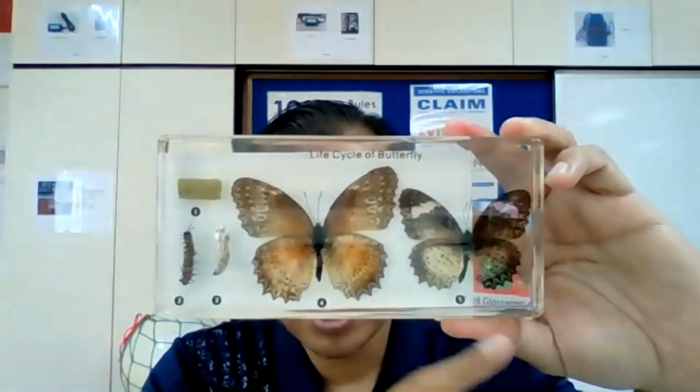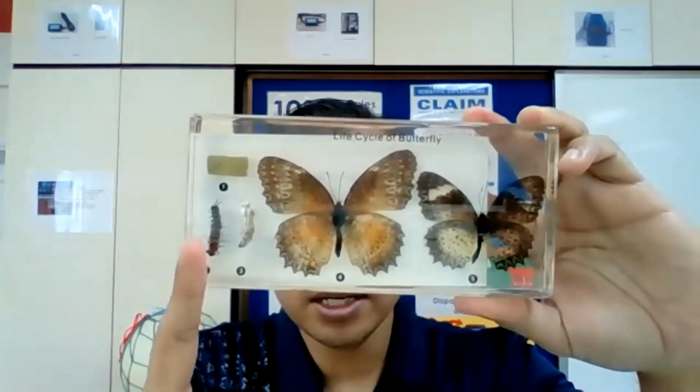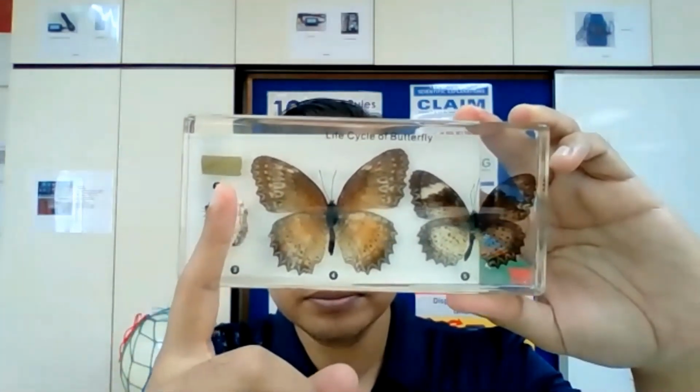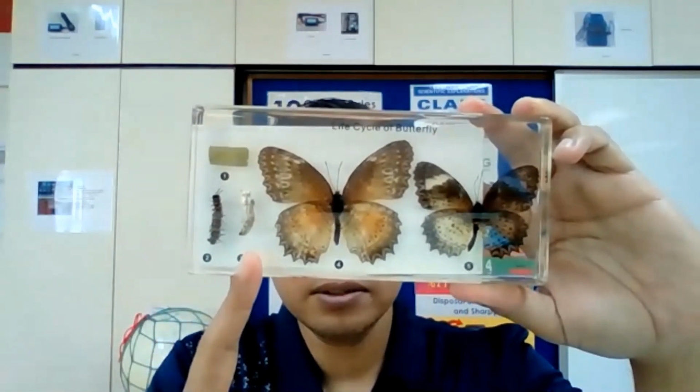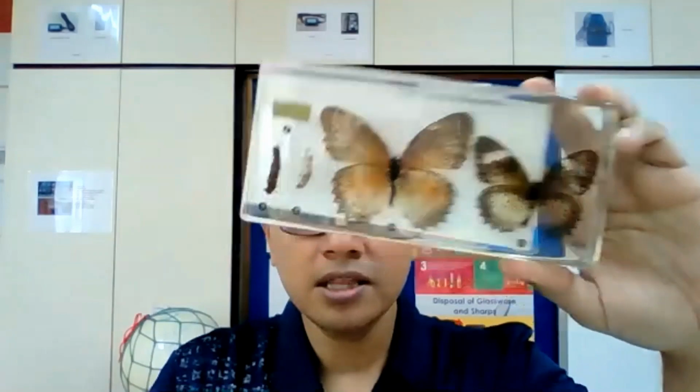You can see that the eggs are here. Okay, the larva is here, the pupa is here, and this is the adult stage. This is available, and this is also available for you; you can ask your teachers to get it from the science lab. Yeah, there's only one of this around. Okay, but your teacher can actually show it to you in class, as a class demonstration kind of thing.